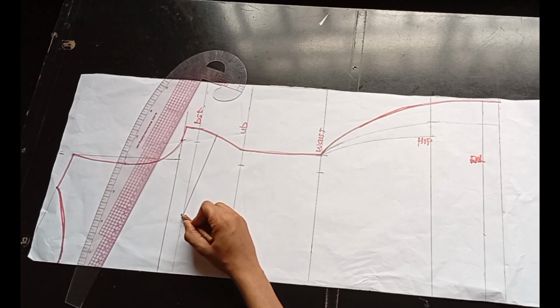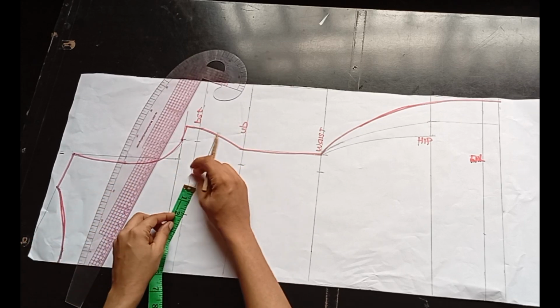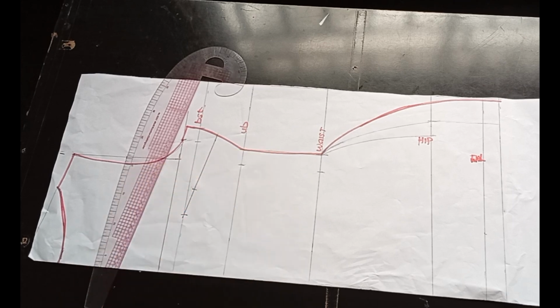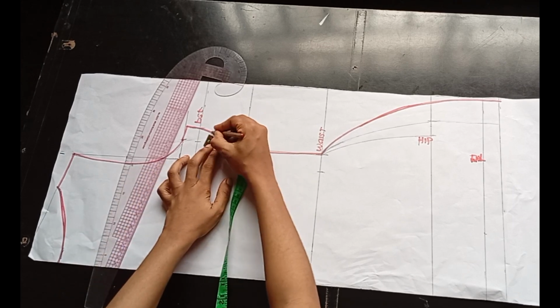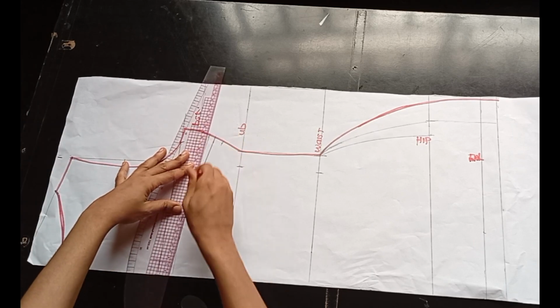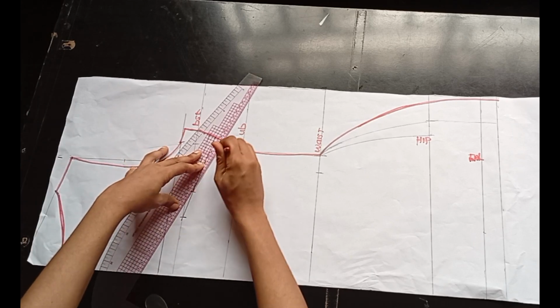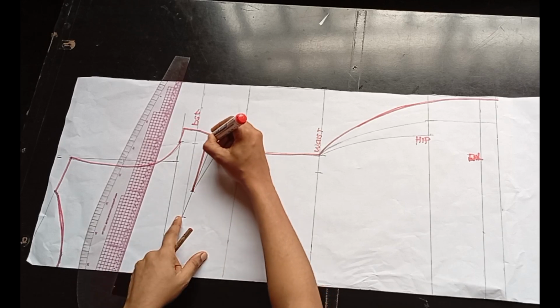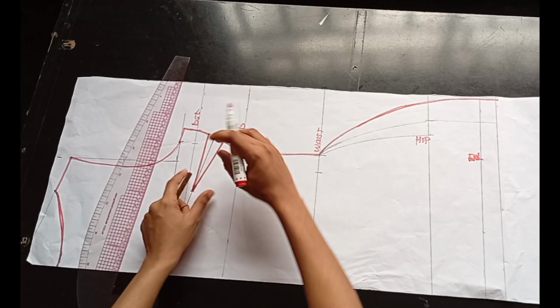Because I don't want the bust dart to be reaching my nipple to nipple point, I'll come out by 1.5 inches at this point. Mark 1/2 inch at both sides of the dart and I'll go ahead to connect, and also connect at the other side of my pattern. After I'm done connecting this, I'm going to use my marker to connect it all the way down.